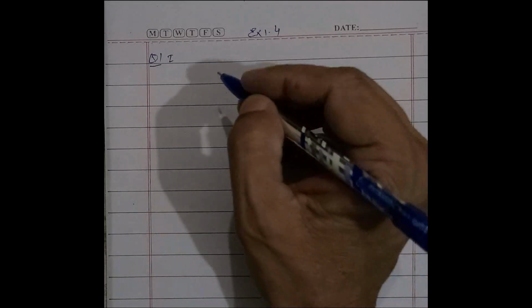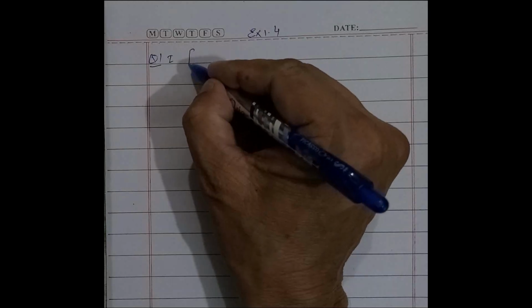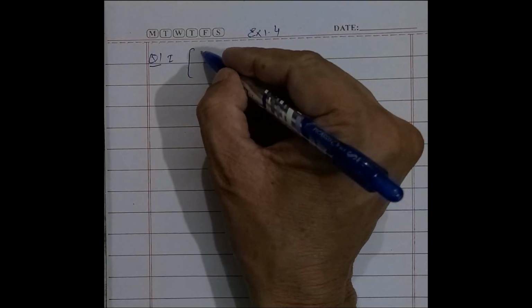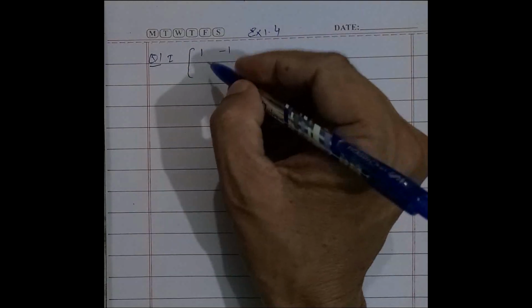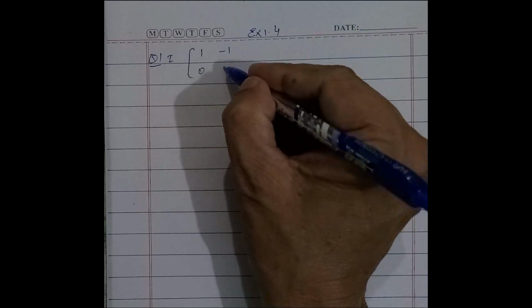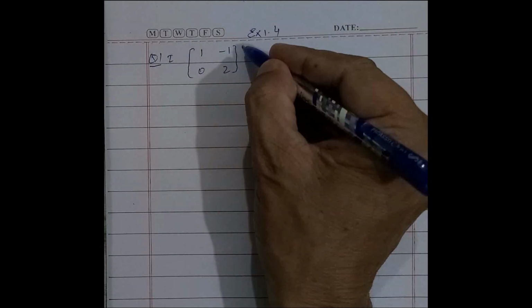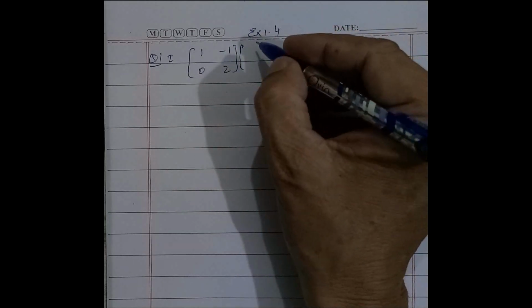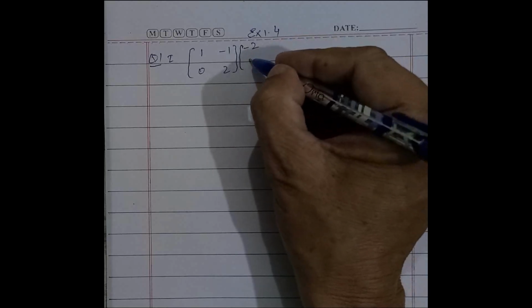Now the first part is two matrices: 1 minus 1 0 and 2, and the second is minus 2 3.